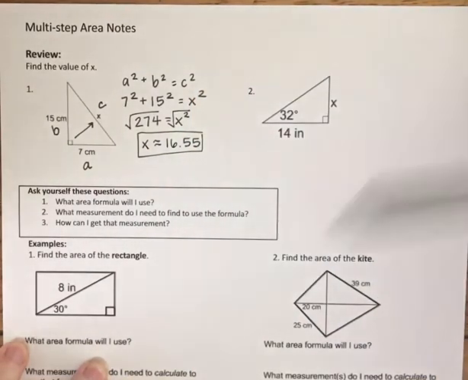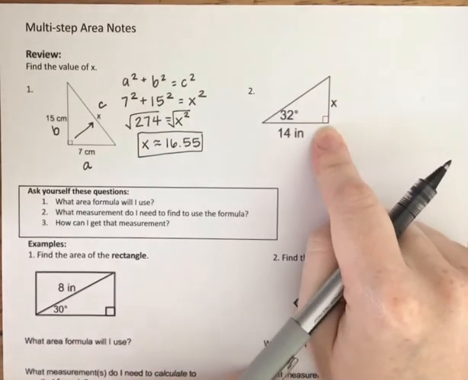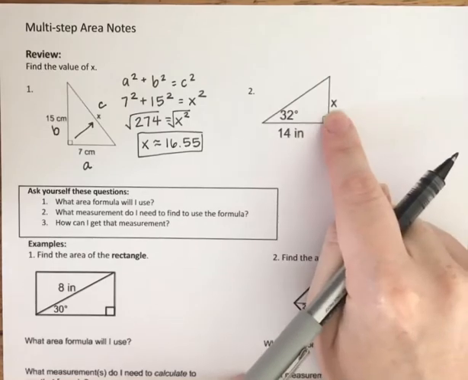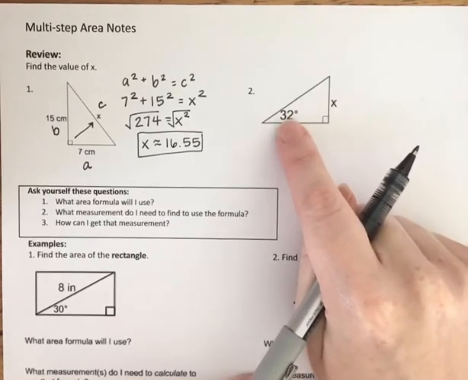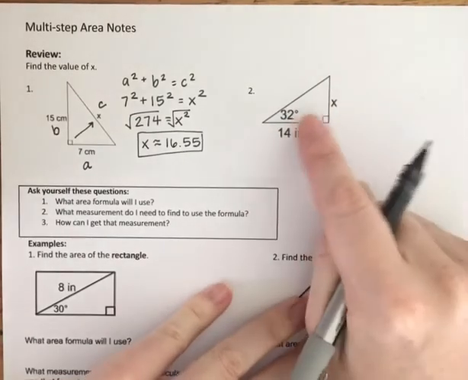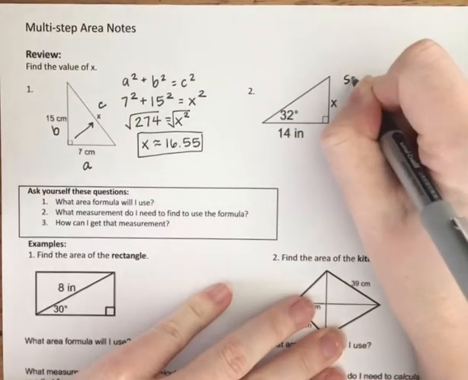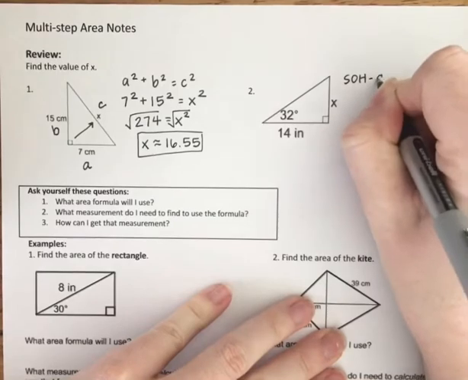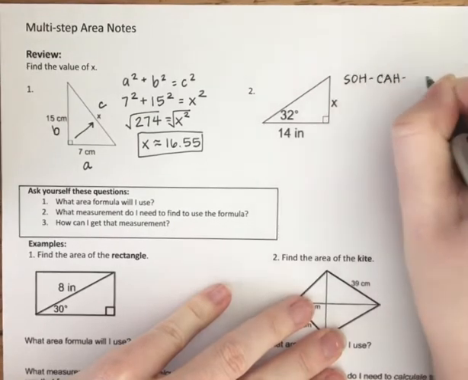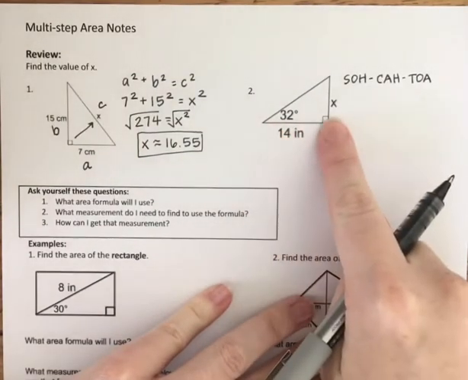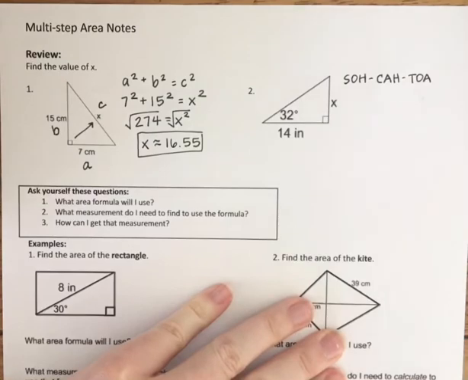All right, now in the second one, I have again a right triangle, but I know only one side of my right triangle and I'm trying to find this side, but I do know that this angle is 32 degrees. So if we only know one side, but we also know an angle, we need to go back to trig. We need to go back to SOHCAHTOA. I know it's probably been a while since you thought about this, but we need to go ahead and solve for x using sine, cosine, or tangent, okay?